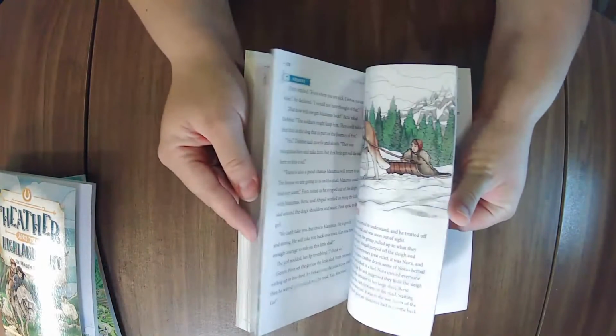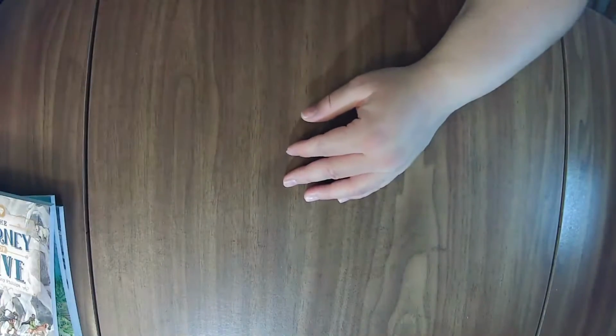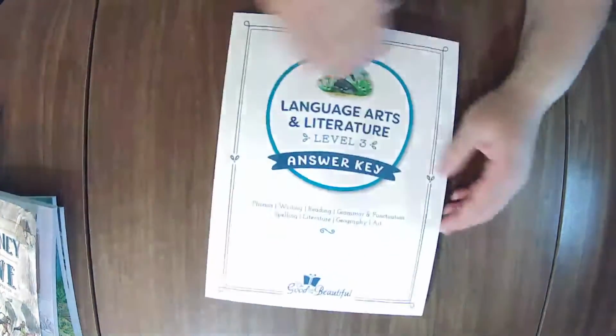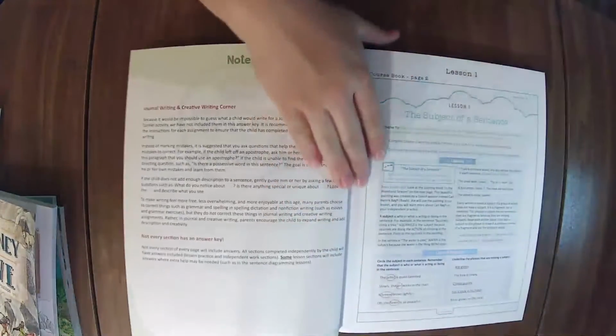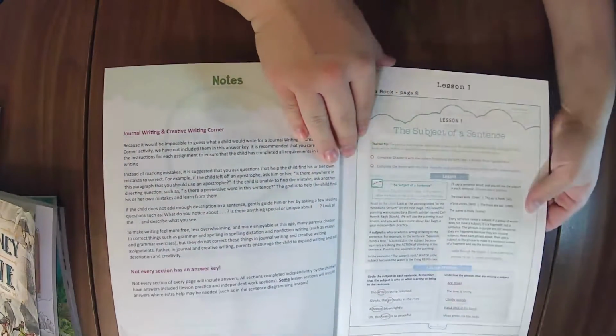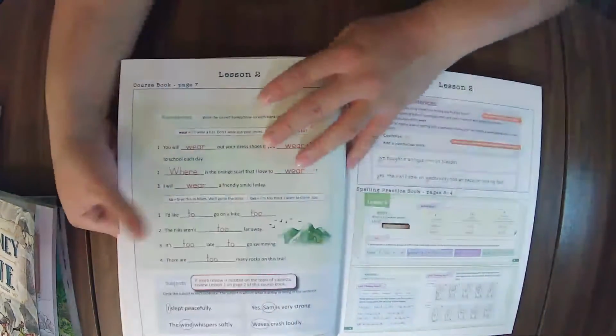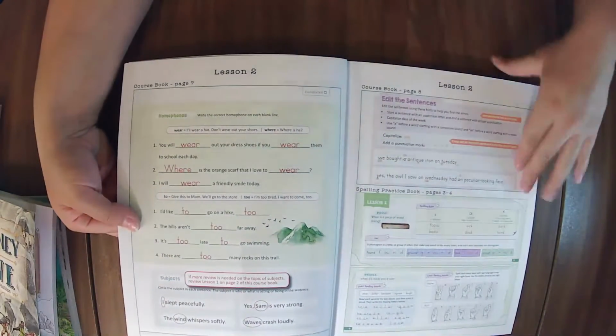Just wants to flip right through. All right, so there's the books. Let's take a look at the answer key. So this, I believe, is a free PDF online. You can also get the physical version if you just want a quicker and easier way to check what's supposed to be there.